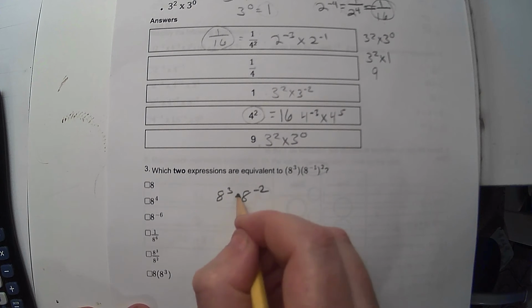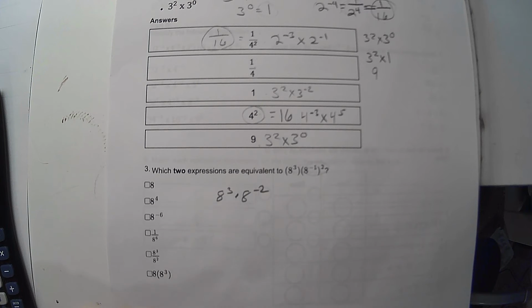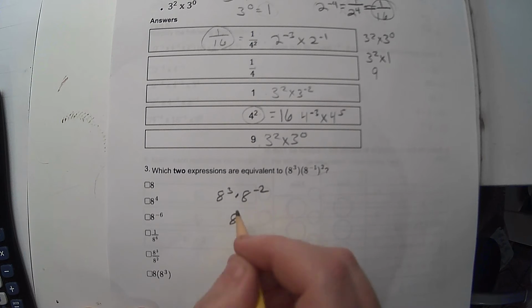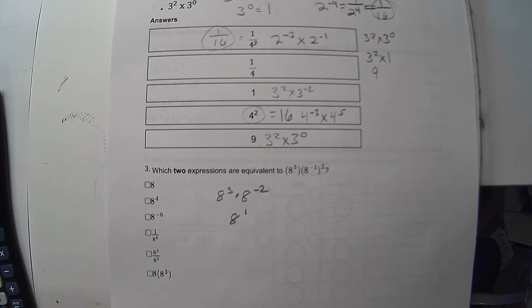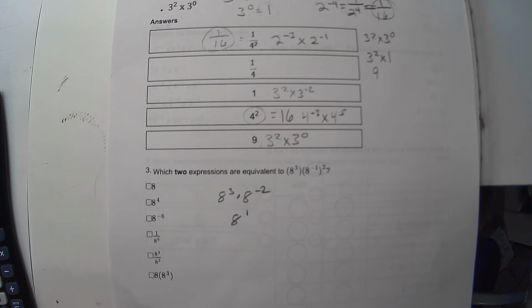Right? So now I've got these two that are side by side, so I can add them, or I can take this and move it down to the bottom. I'm just going to go ahead and put them together. So 3 plus a negative 2 gives me 8 to the 1st power. Alright, so now I need to find everything that's going to match up to 8 to the 1st power.